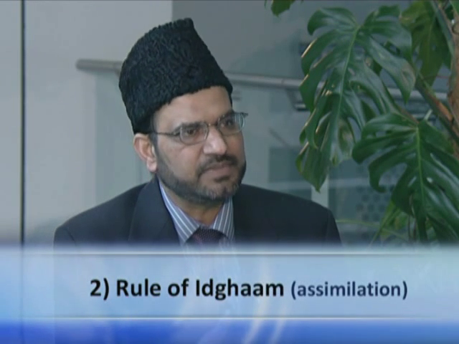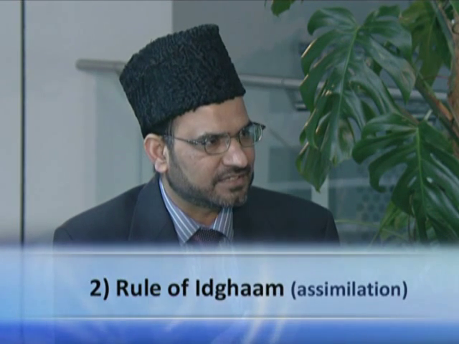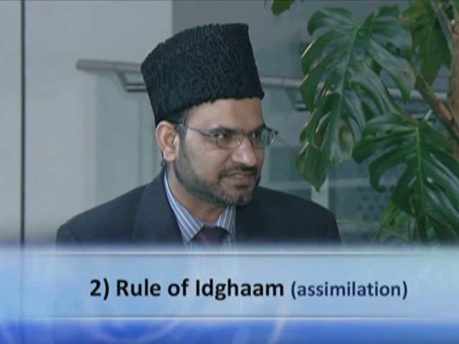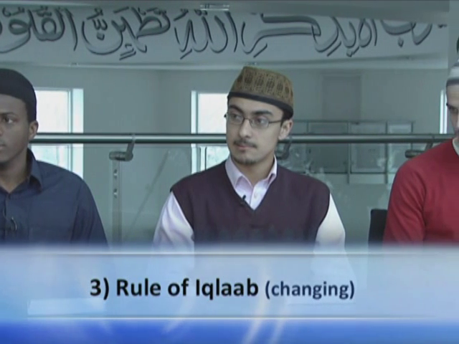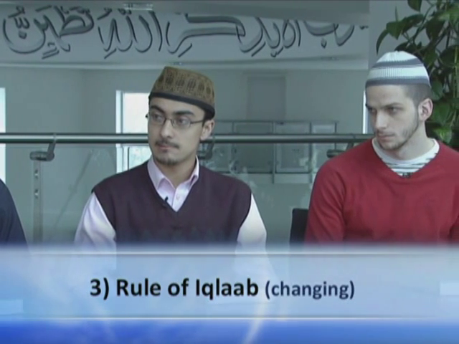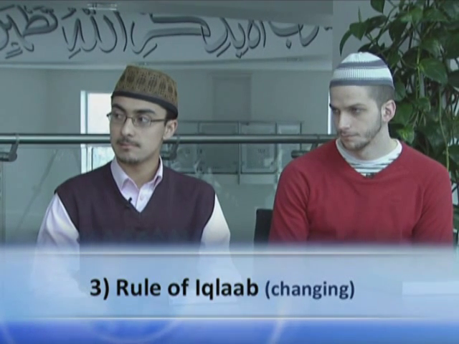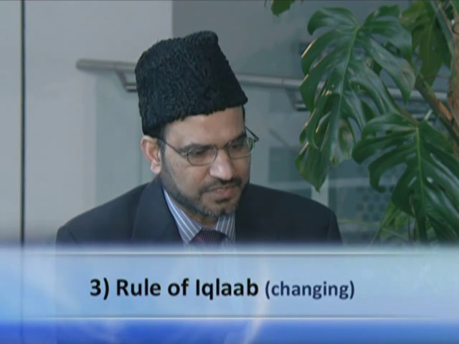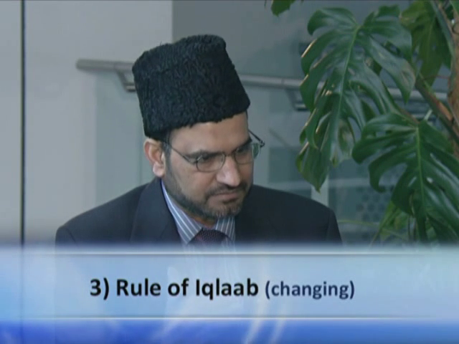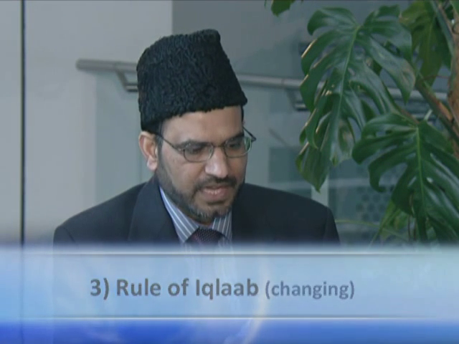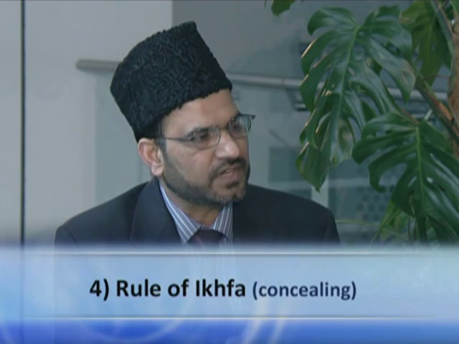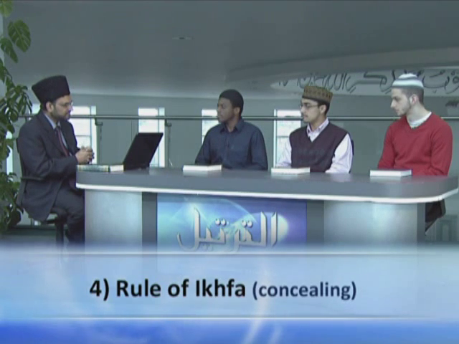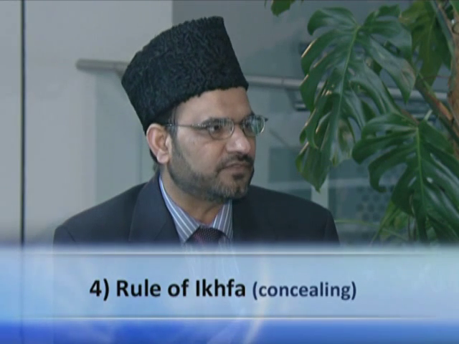The second rule is the rule of Idghaam, assimilation, joining, blending of 2 words. The third rule is called Iqlab, changing, where Noon Saakin changes to another letter when joining together or in continuous recitation. And the fourth rule is called the rule of Ikhfa. It means concealing. We have already learned and practiced the first 3 rules from the above 4.